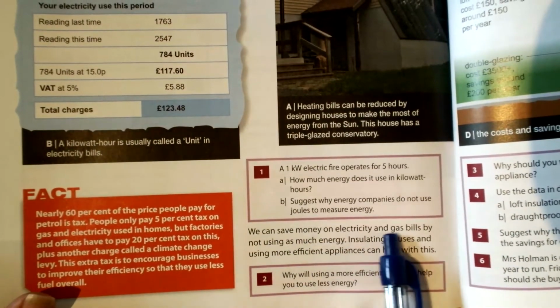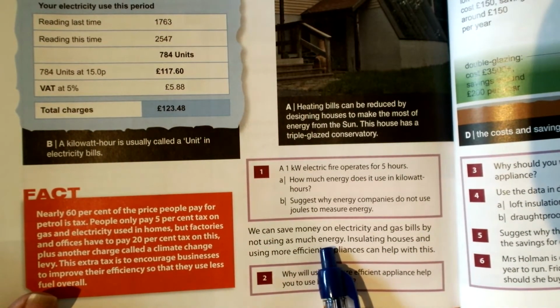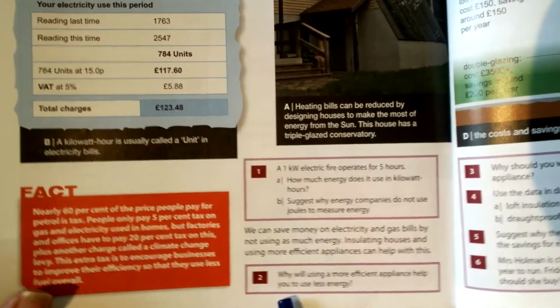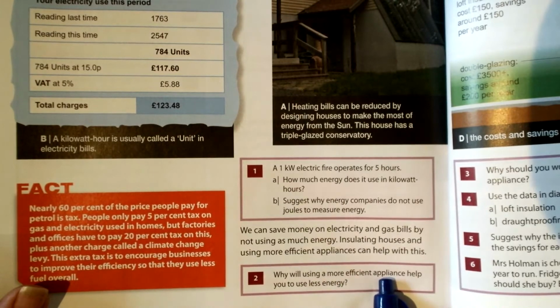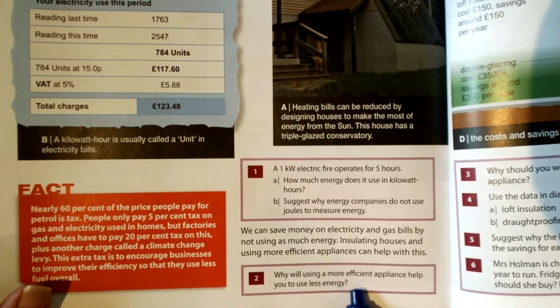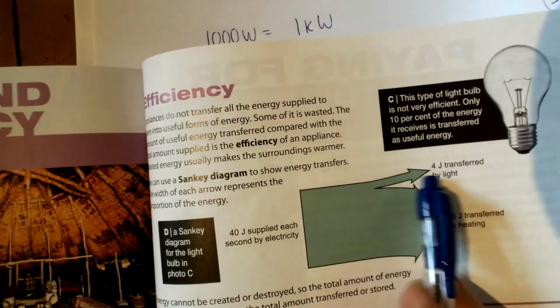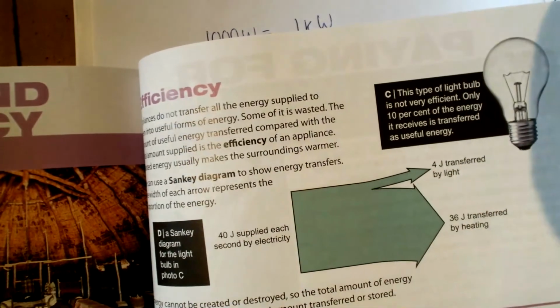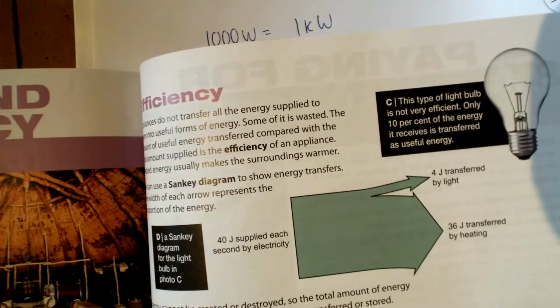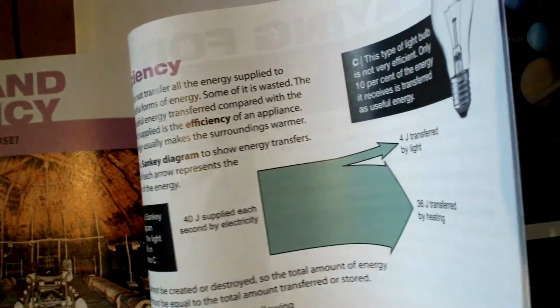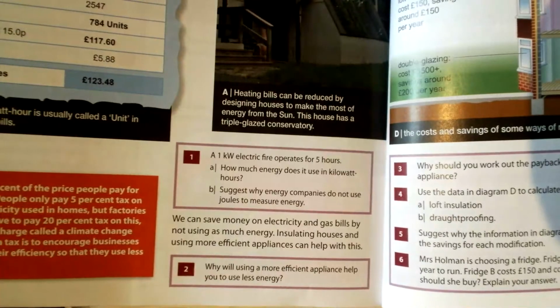Okay, we can save money on electricity and gas bills by not using as much energy. Insulating houses and using more efficient appliances can help with this. Why will using a more efficient appliance help you to use less energy? So remember, efficiency is the percentage of energy that is useful. So in this case, not very much for this light bulb. This is 10% efficient. But why would using more efficient things mean that you save energy? Why do you use less energy if you've got more efficient appliances? Okay, so pause the video, have a go at those.